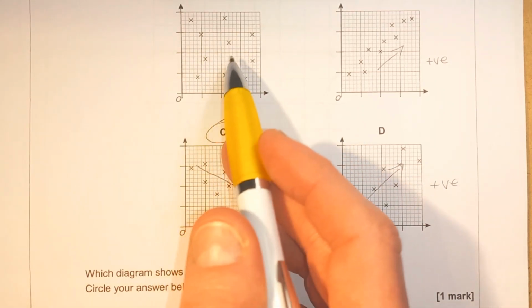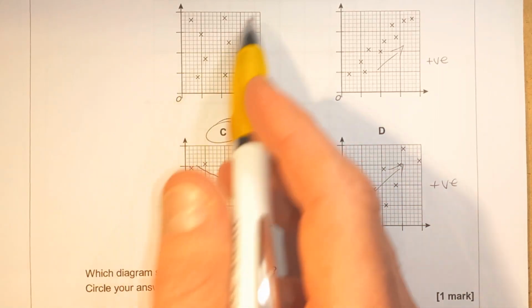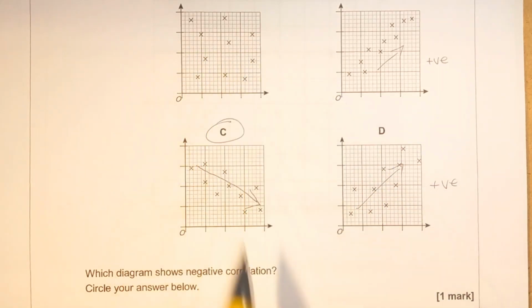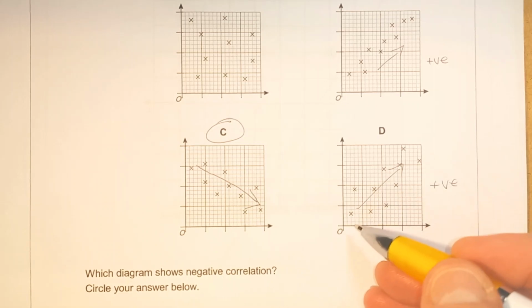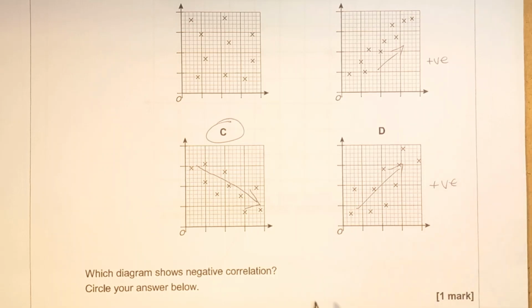A, well, this doesn't look like they're correlated at all, really, because it doesn't seem to matter if the values go up or down. It's hard to see a pattern. So the 2 key correlations you're looking for are positive, the values are generally going up to the right, or negative, they're going down to the right.